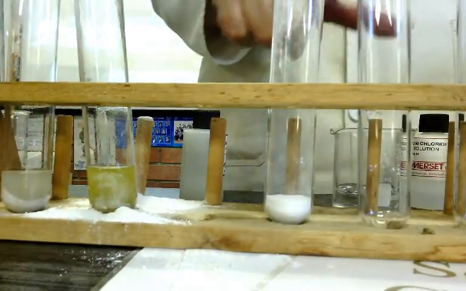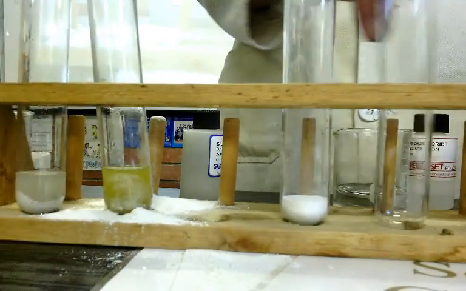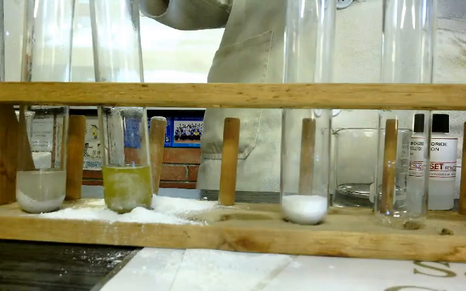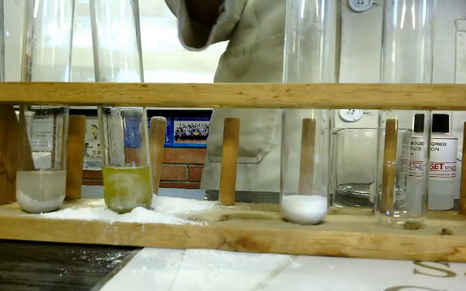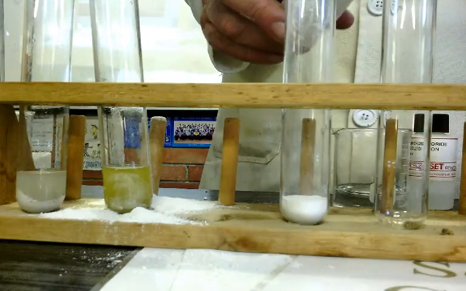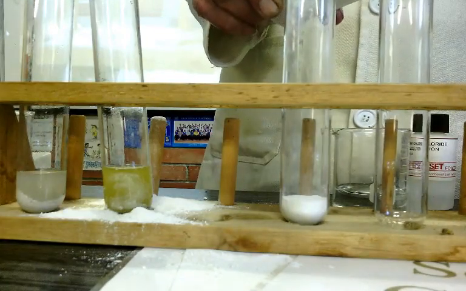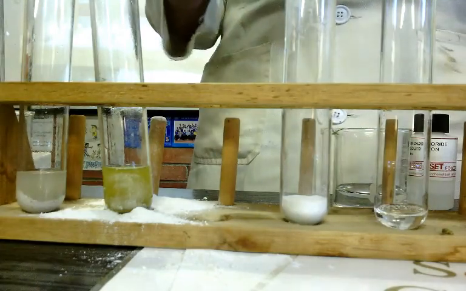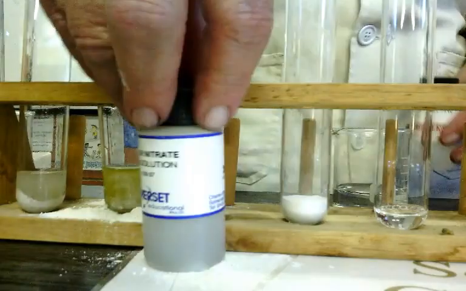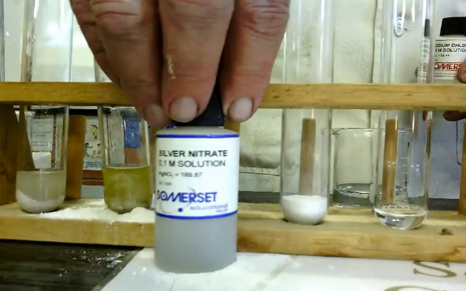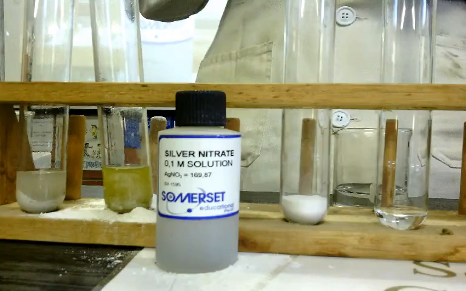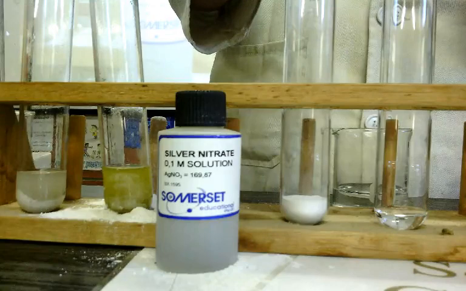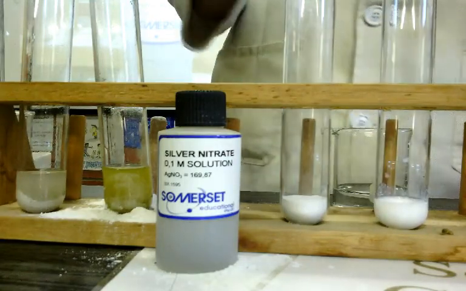So I'm going to work in this test tube now, and what I'm going to do is place some silver nitrate into this test tube. All nitrates are soluble, so silver nitrate is in solution like that, soluble. I'm going to add to that some sodium chloride. The reaction is instantaneous.